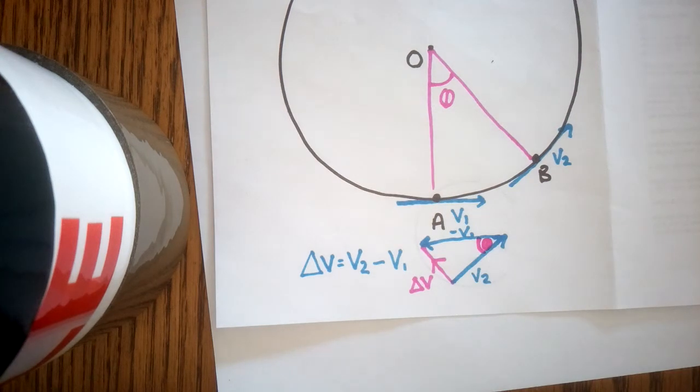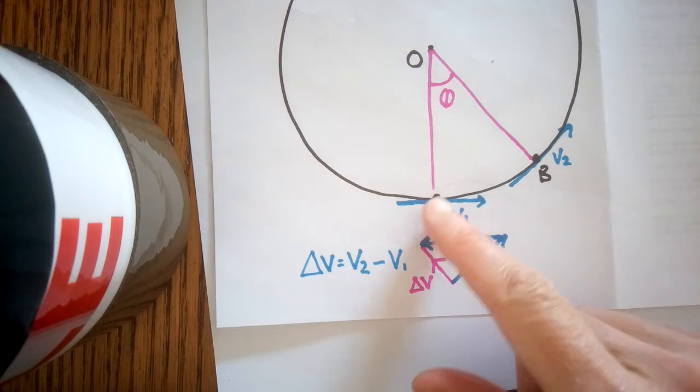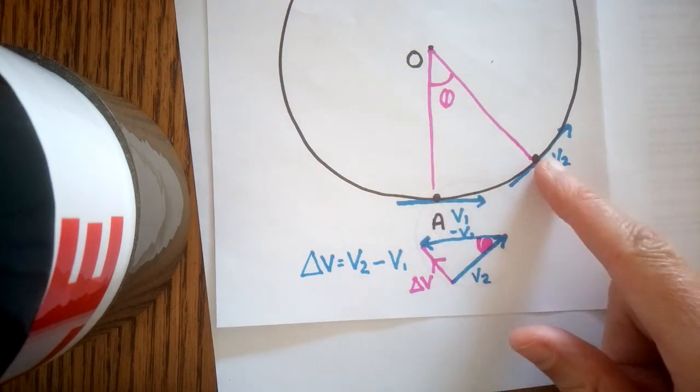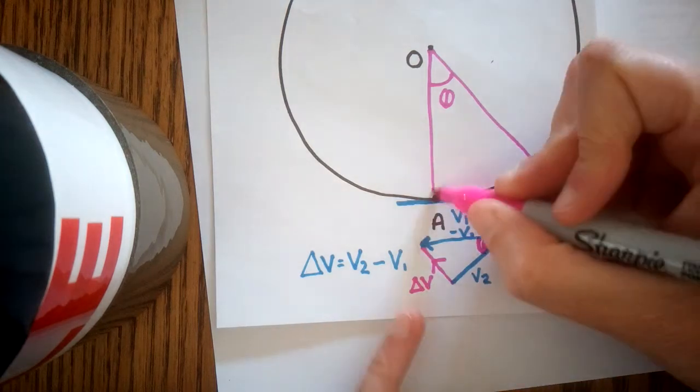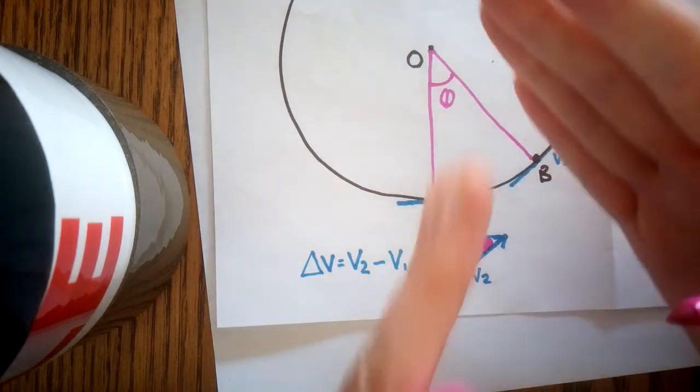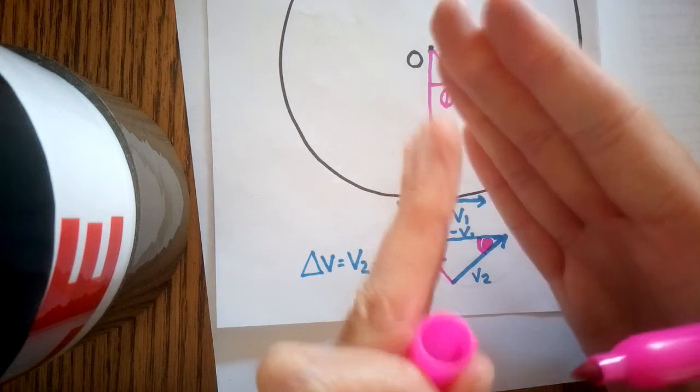Now, what I also need to do is think about this distance from A to B. Okay, now this is where it doesn't really get tricky, you just have to think that this will only work for very small angles of theta.